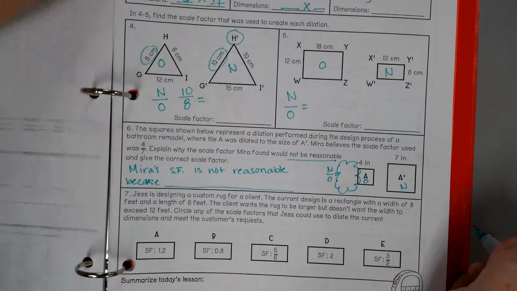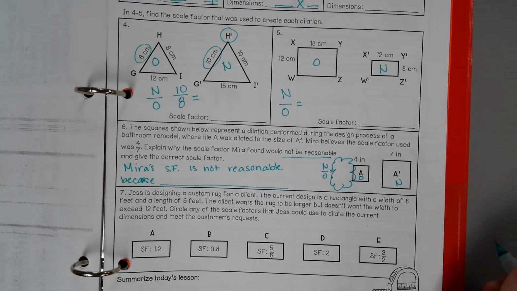Next, Jess is designing a custom rug for a client. The current design is a rectangle with a width of 8 feet and a length of 5 feet. The client wants the rug to be larger but doesn't want the width to exceed 12 feet. Circle any of the scale factors that Jess could use to dilate the current dimensions and meet the customer's request.